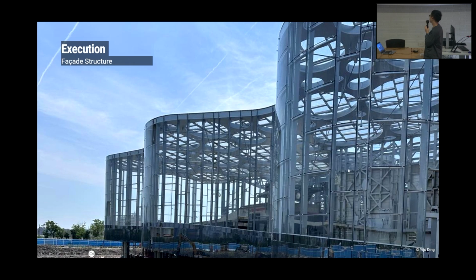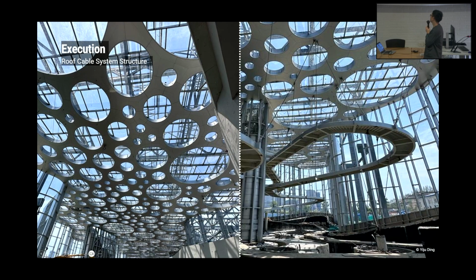So here you can see all the facade elements coming together. We have this edge beam that encapsulates the sort of connection between the roof and the facade. Here is the one greenhouse that doesn't have any of these tensile elements inside. So this one is partially hung from the steel hull above.